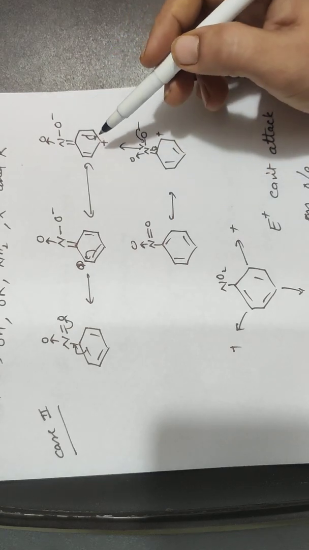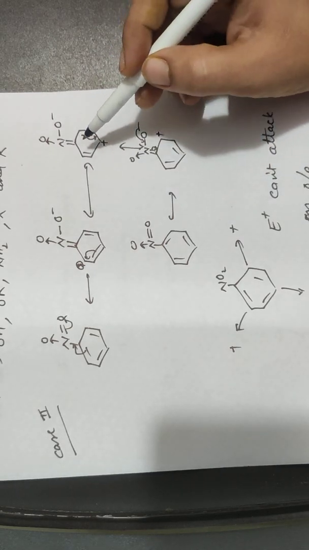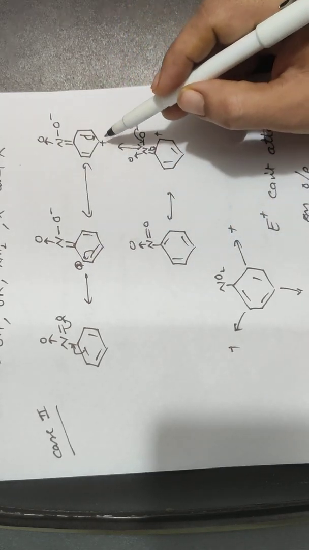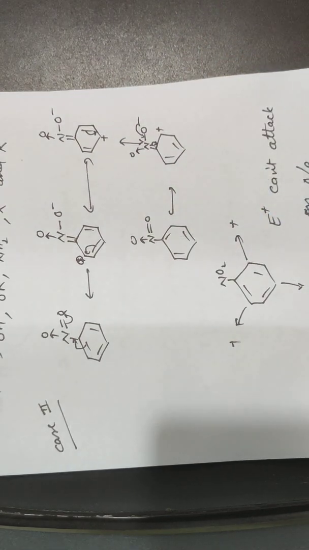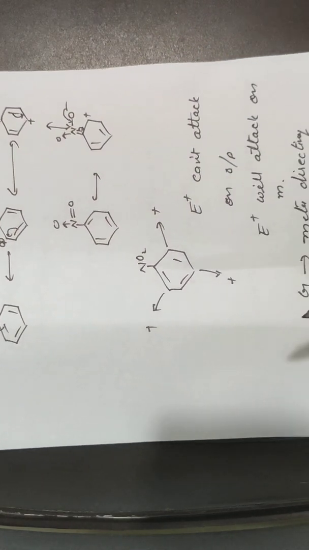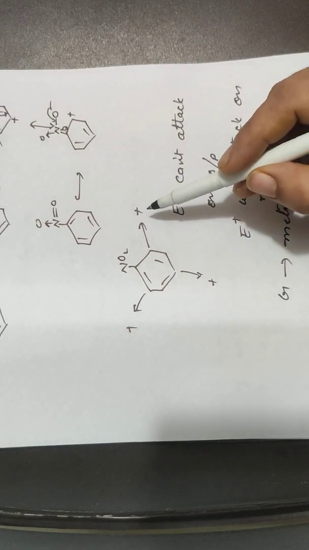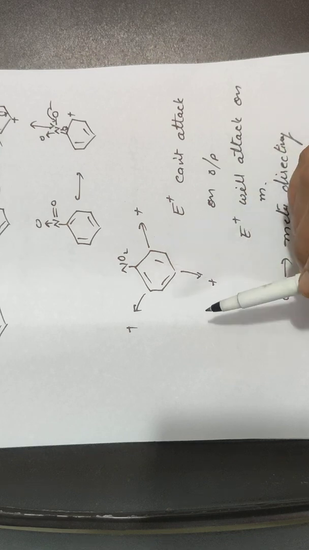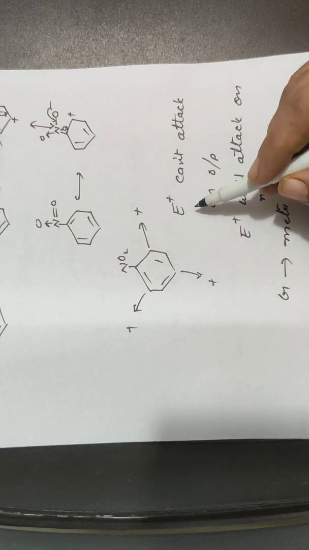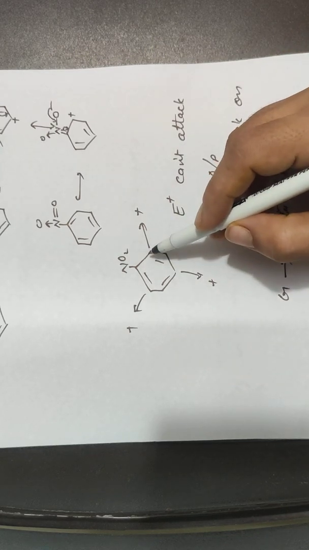If we go further for the resonating structure, double bond is going here, positive charge is here, double bond coming here, positive charge here, and finally this structure is resumed. So by looking at all the resonating structures, you can see that positive charge is coming on these two and this one position. That means total 3 positions. That means now E plus can't attack on these 3 positions.